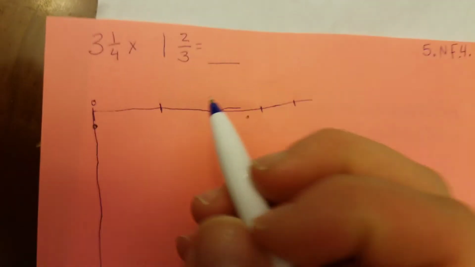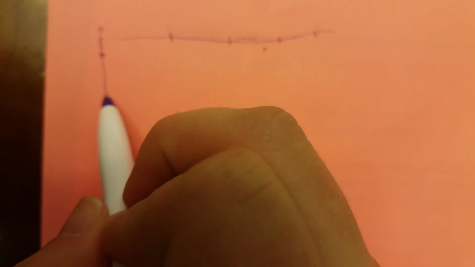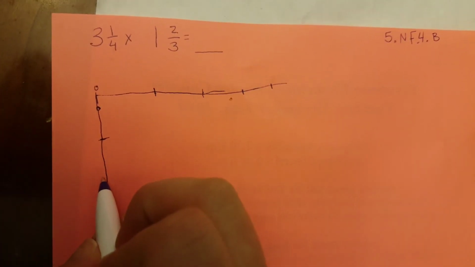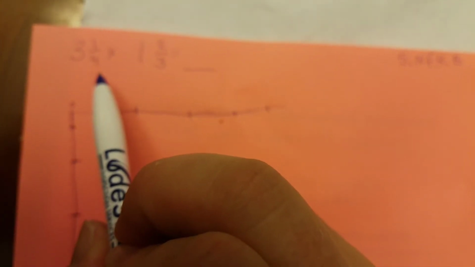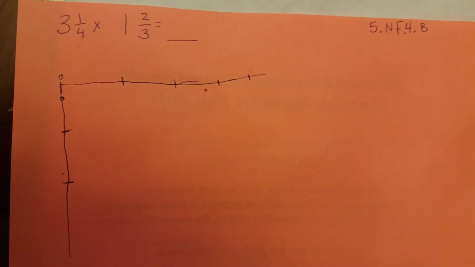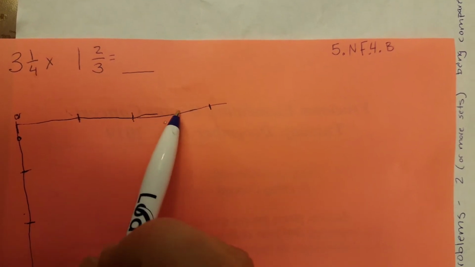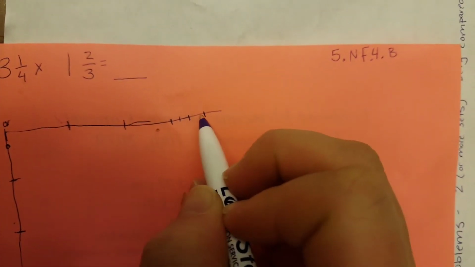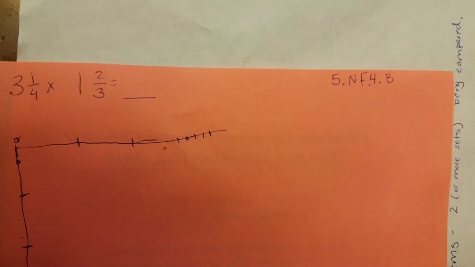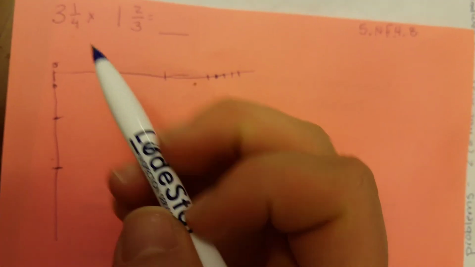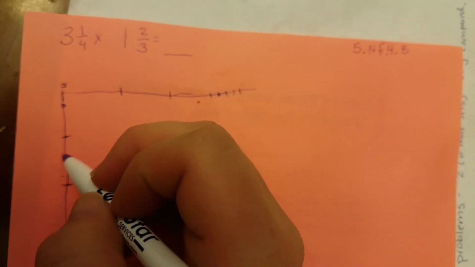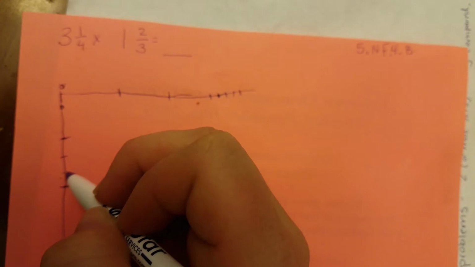Along this side, I'm going to do the same. It's important that the units stay the same, so I want my 1 to be about that length. And I only need to go to 2 there. So if I were going to draw a rectangle that was 3 1/4 by 1 2/3, along the top, I'm going to go 3 1/4. 1, 2, 3. This one I need to split into fourths. And this is going to be the end point of one side. Along the other side, I'm going to go 1 2/3. 1. This side needs to be split into thirds, and I'm going to go down to here.